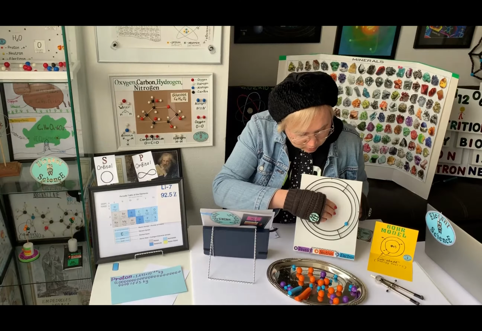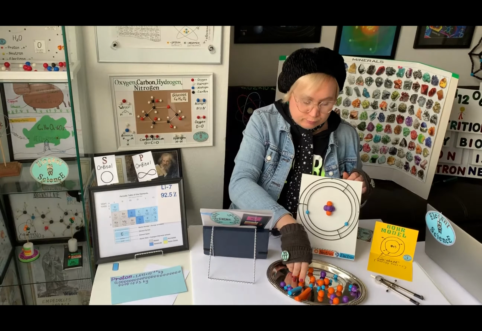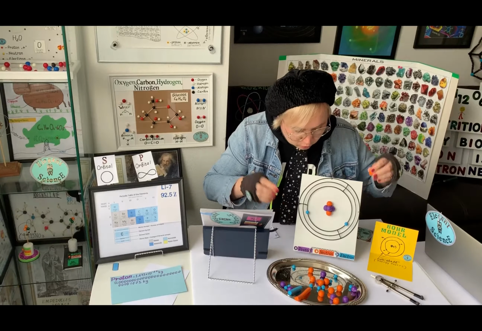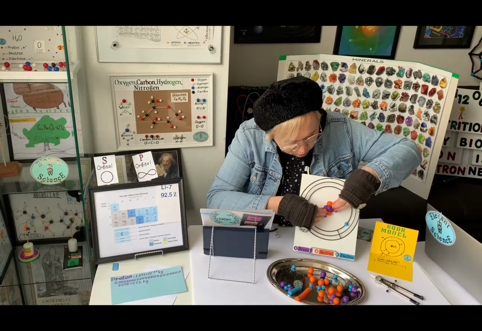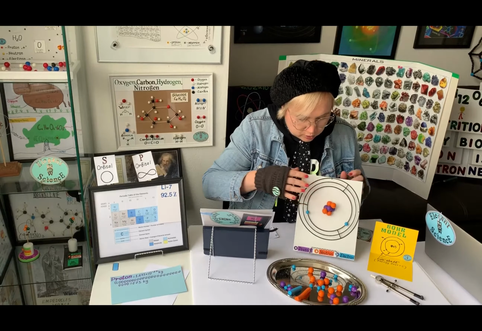We've got 2, so we need 2 more. And we're gonna grab 2 more orange spheres and add them to our nucleus. All right, nucleus is good.